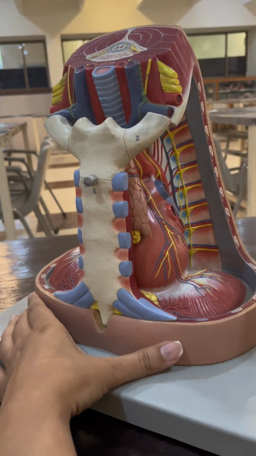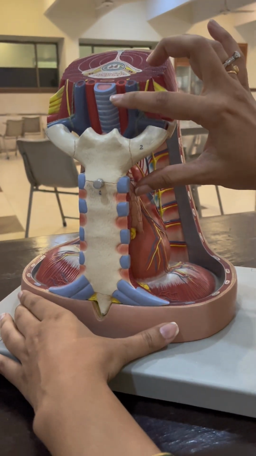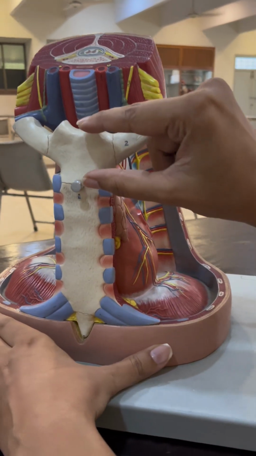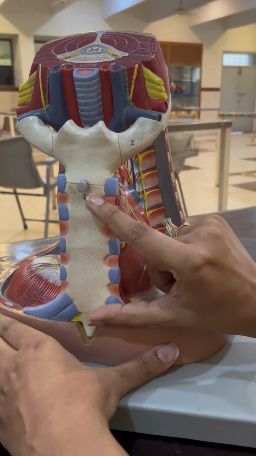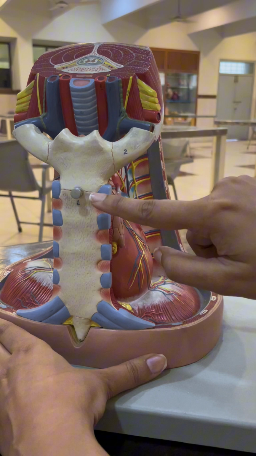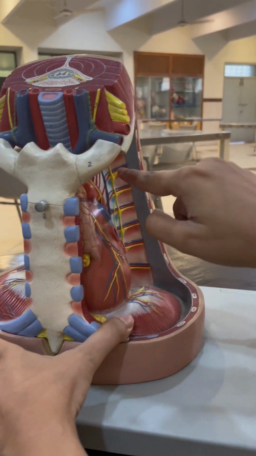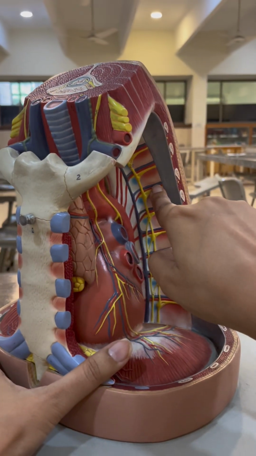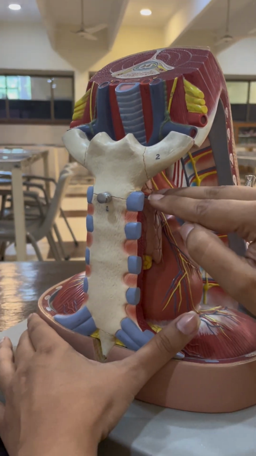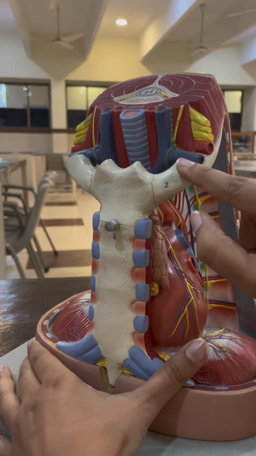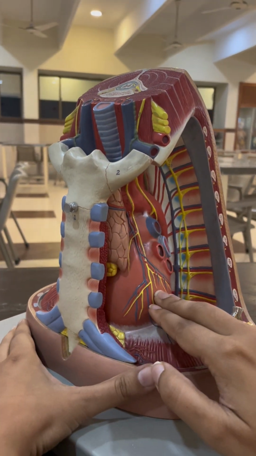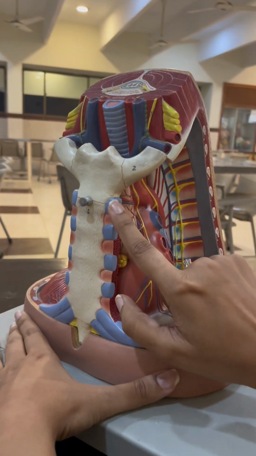So mediastinum is further subdivided into a superior mediastinum and an inferior mediastinum. This line between the manubrium sterni and the body of the sternum is the manubriosternal joint. An imaginary line passing from here till the body of the fourth thoracic vertebra makes the transverse thoracic plane. The part above this line is the superior mediastinum and the part below this is the inferior mediastinum. So first of all, we'll discuss the superior mediastinum.